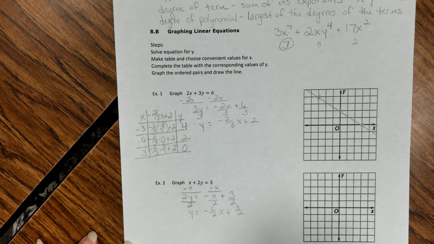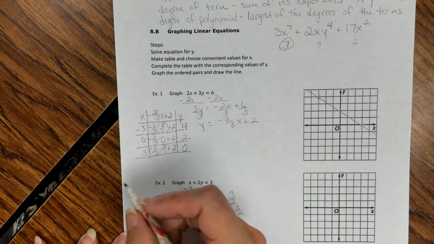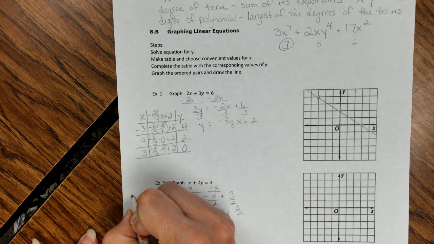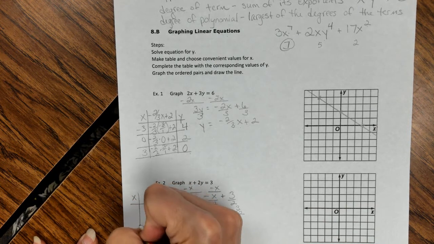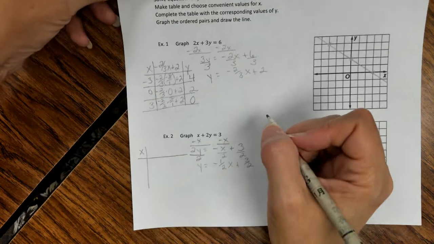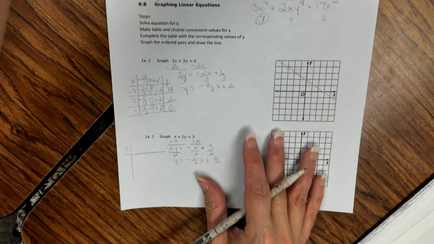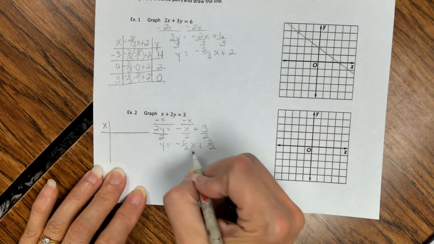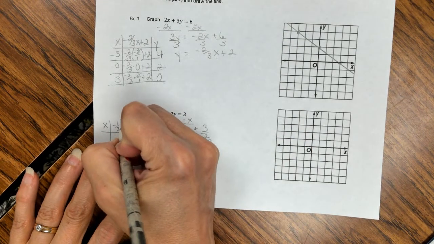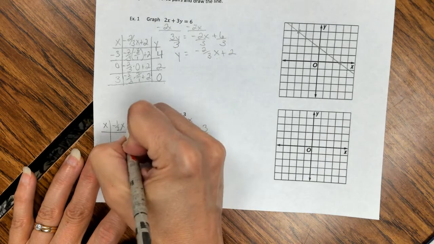Now, I should have moved that over a little bit. Try putting the table over here again. Okay, so that's out of the way. We have negative 1/2 x plus 3 halves.